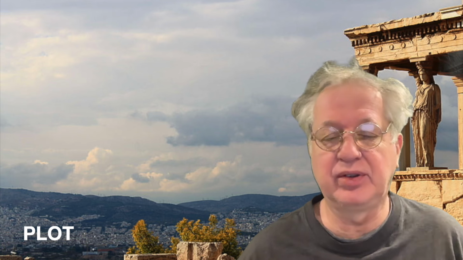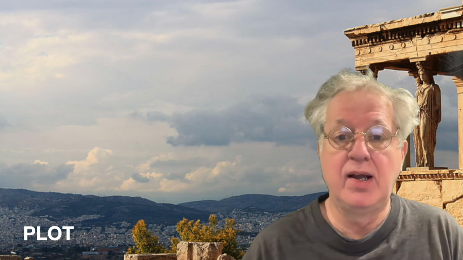So here are our plot points. The plot's relatively straightforward. First of all, Lysistrata, I'll leave a few things out, but this is the high-level view. First of all, Lysistrata convinces the women from Athens and Sparta to withhold sex from their husbands until the war ends. And she has a twofold strategy.